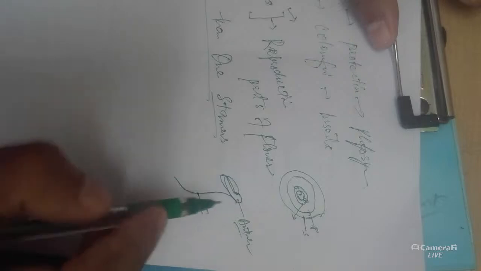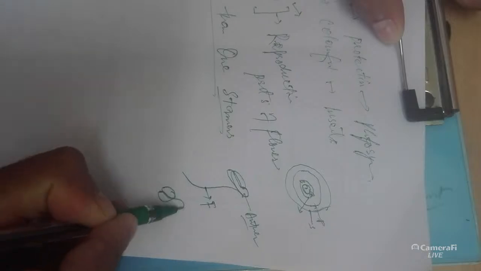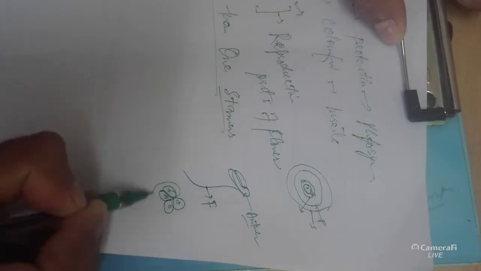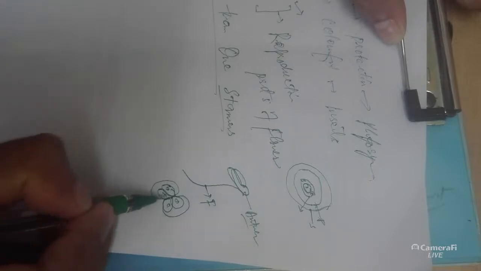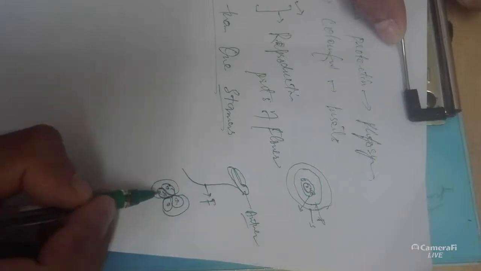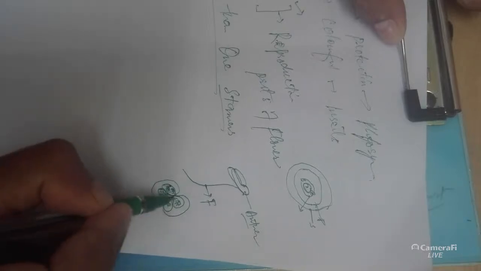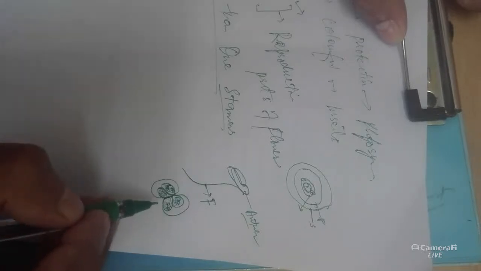If we see inside, we will have a structure like this. This is one lobe here, and this is the other lobe. Each lobe has two pollen sacs, one and two here also. These pollen sacs have numerous pollen inside them. In each pollen sac we have a lot of pollen. So this is all about the structure of the stamen.